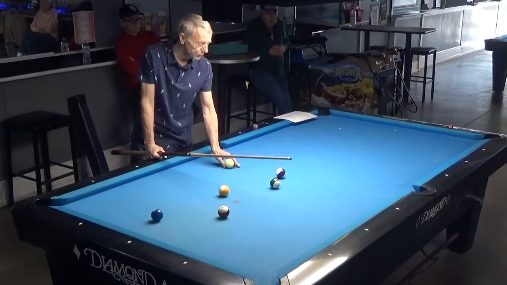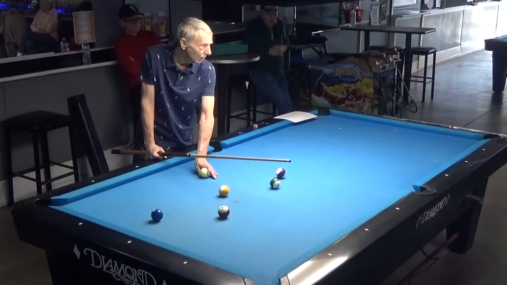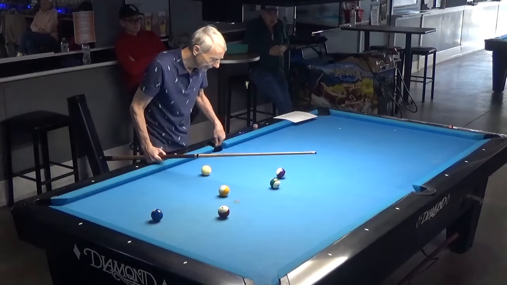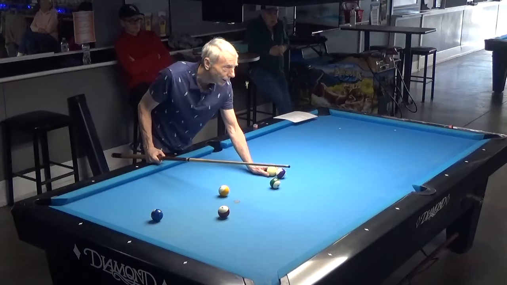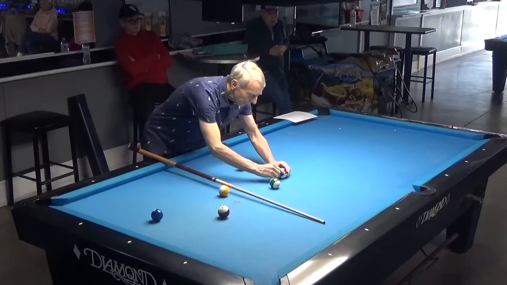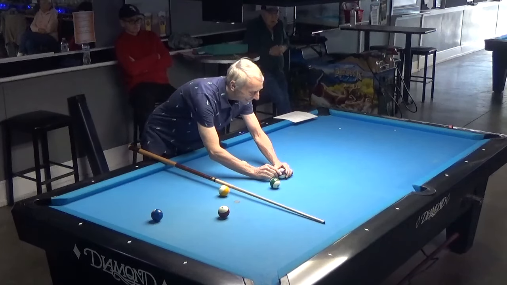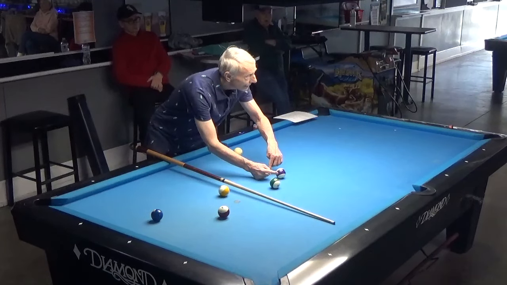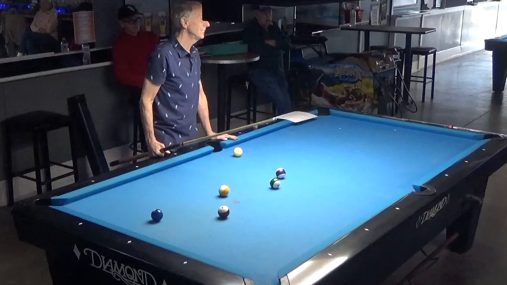But what happens if the ball is on either side of the 12? That changes everything drastically. Because if I'm banking in here, I'm cutting the ball, aren't I? Which puts spin on it, okay, like that. And if I'm cutting it from this direction, it puts spin like that. Which twists it when it comes off the rail.